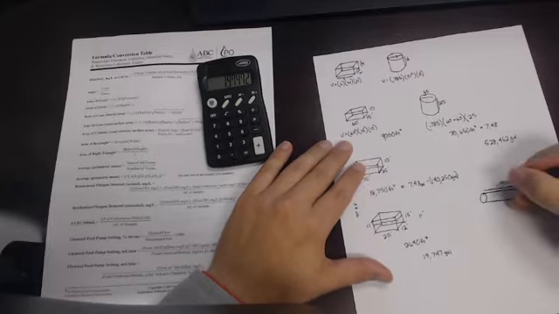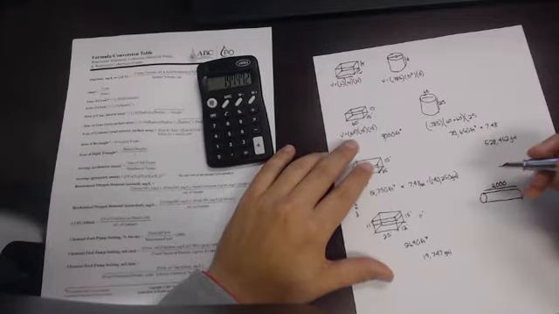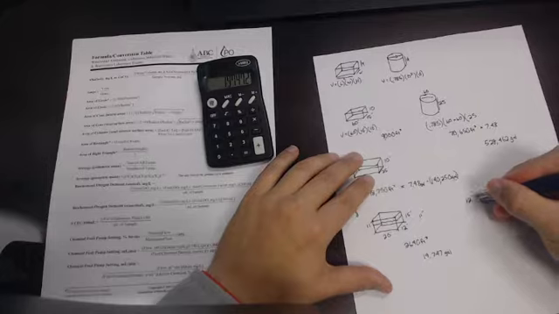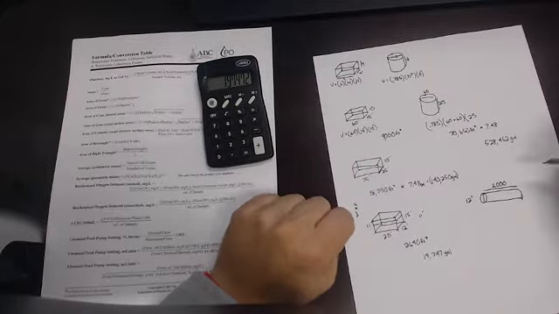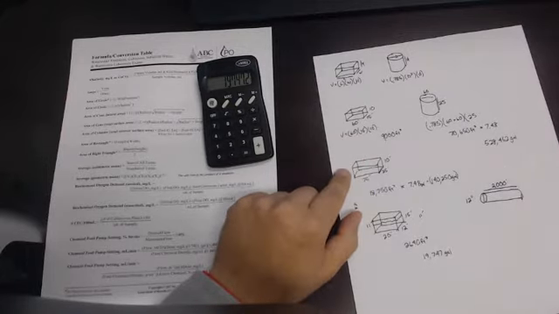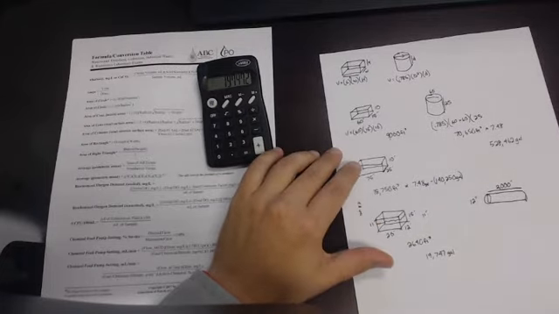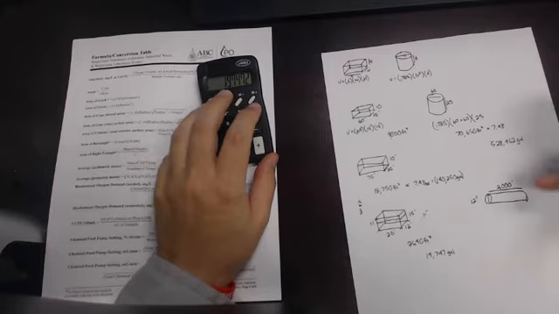So let's say that we have a 2,000 foot pipe that we want to fill up with water, and say that it is 12 inches in diameter. So 12-inch diameter pipe, 2,000 foot long. So how do we find out how much water it'll take to fill this up?